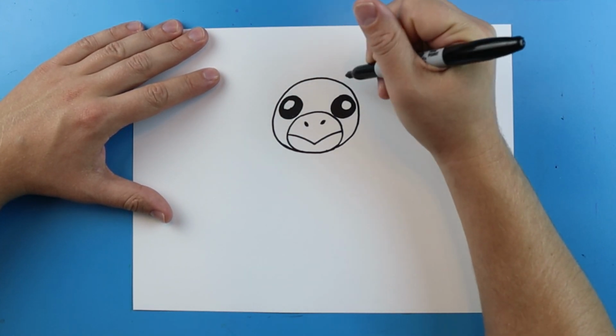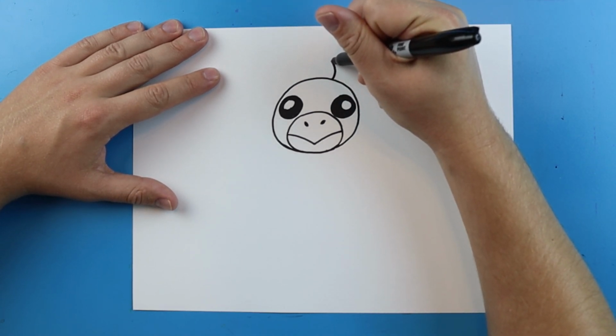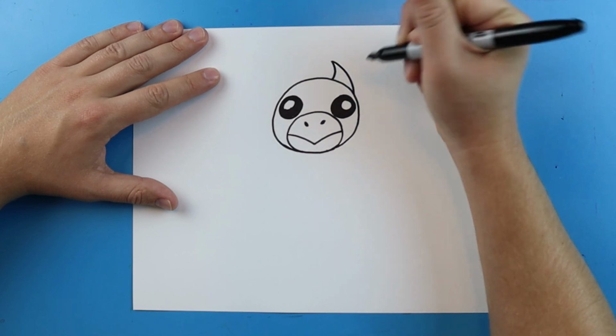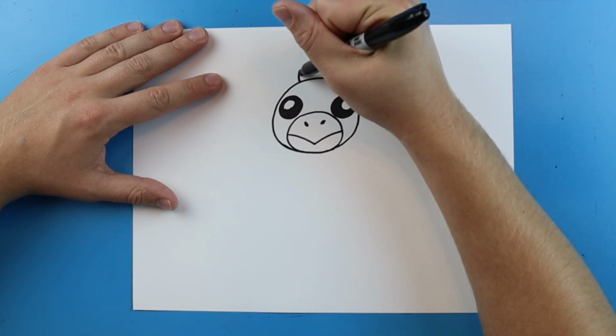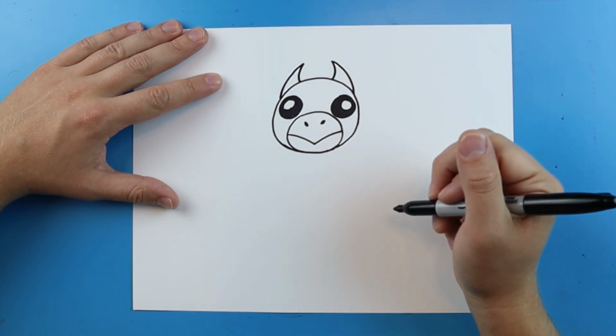Now I want to add some horns onto here for Rodan. So I'm going to start here and I'm going to draw a line that's going to curve up and then it's going to come down. Then I'm going to do one up here. I'm going to draw one that goes up and then it's going to curve down.